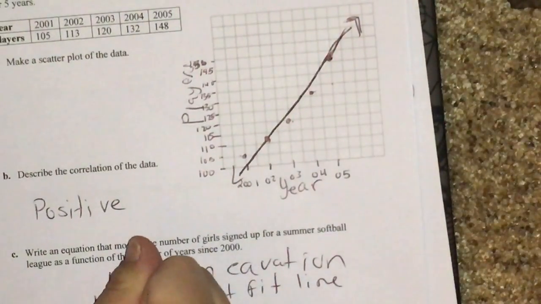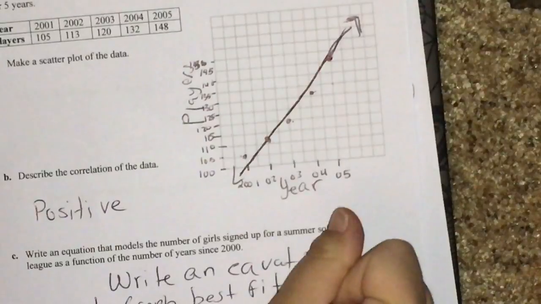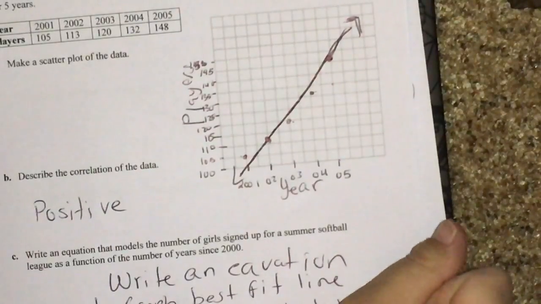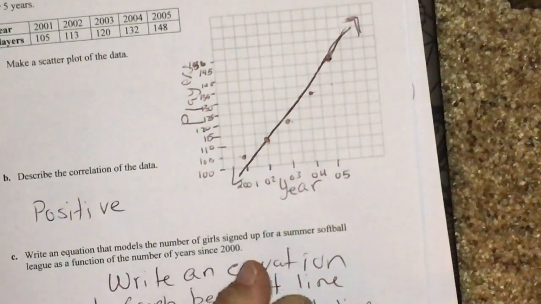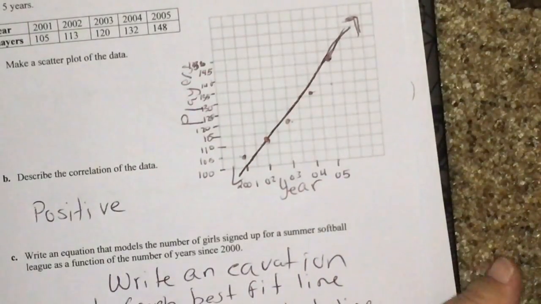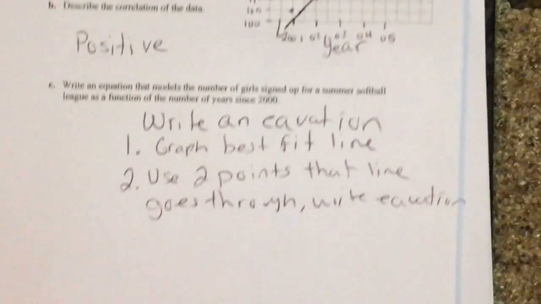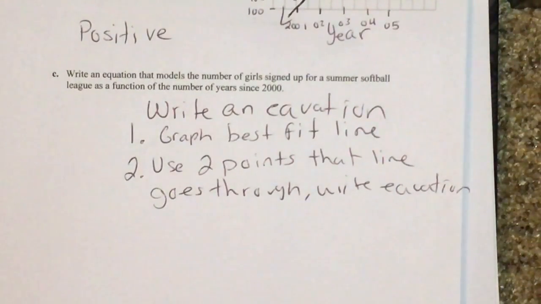Step 2 is to use the 2 points that the line goes through to write the equation. Okay, so you're going to use the 2 points that the line goes through to write the equation. And we know how to write an equation using 2 points.